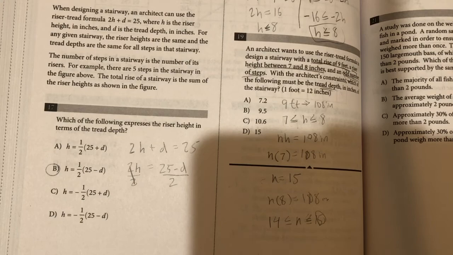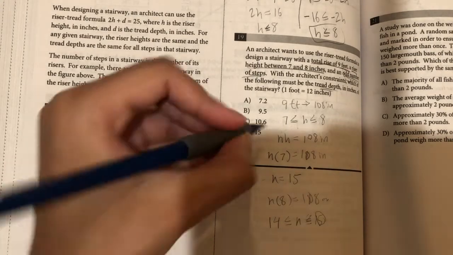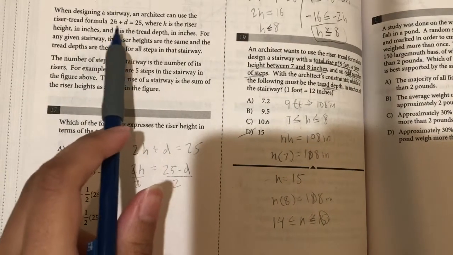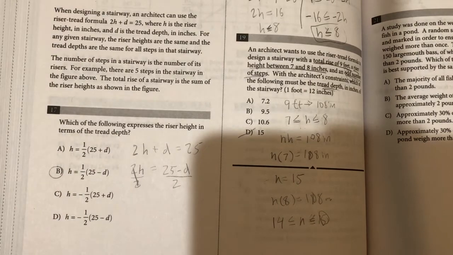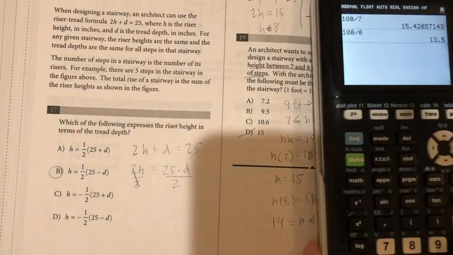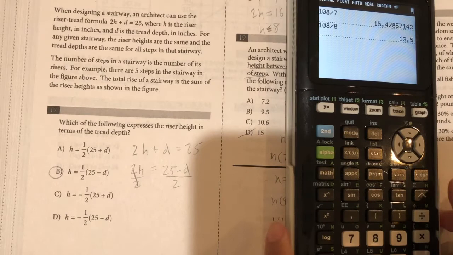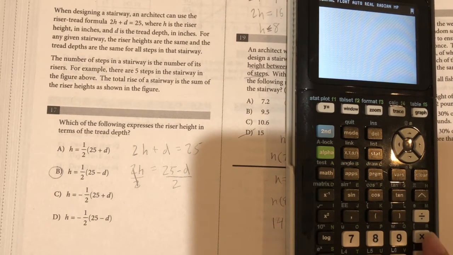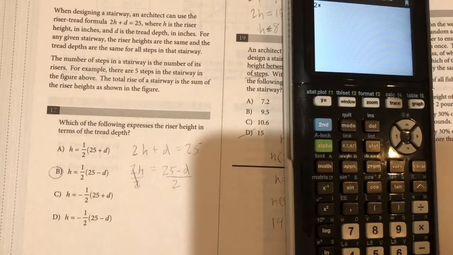So remember, it's not asking for the amount of steps, so cross that out right away. It's asking for the tread depth, so all we have to do is plug 15 into our equation. So let's just plug it in. So tread depth is D. Okay, so 2 times 15.